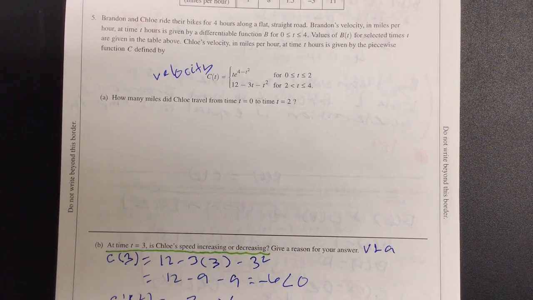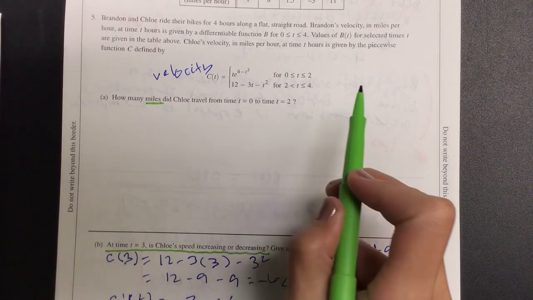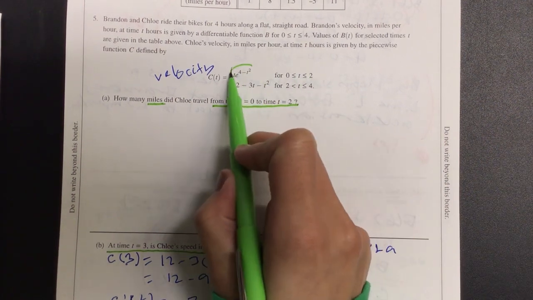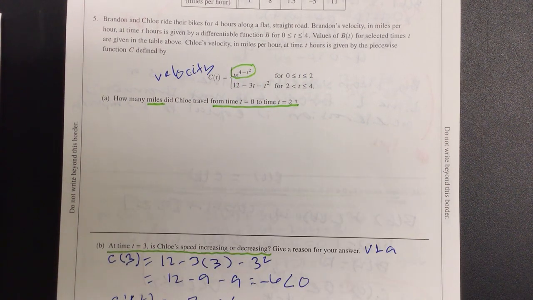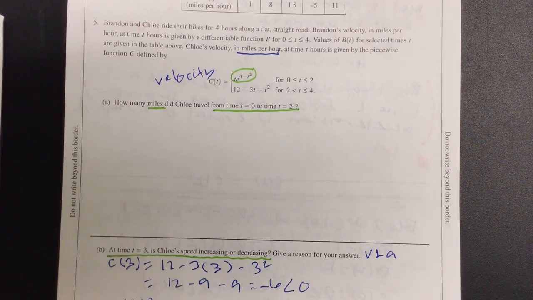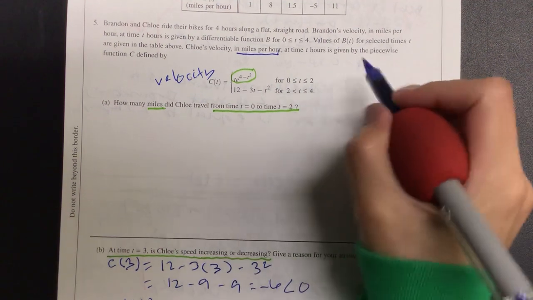How many miles did Chloe travel from time t equals 0 to time t equals 2? So the miles that Chloe traveled from time t equals 0 to 2, that's going to be our first equation. If the velocity has to do with miles per hour, if I integrate it, the per hour goes away and I get the total miles, right?